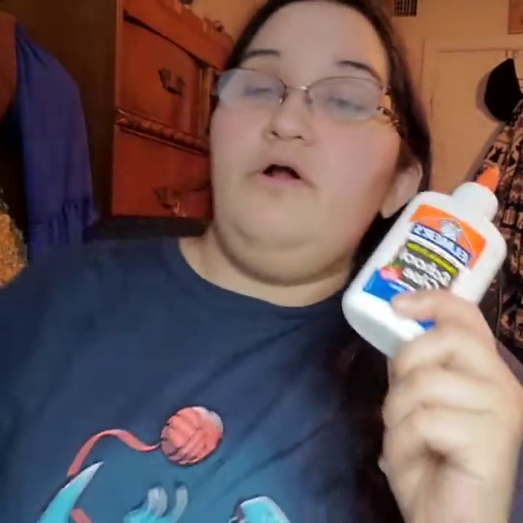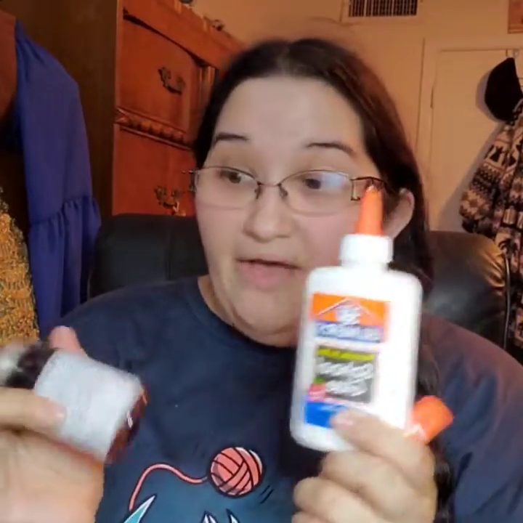The first thing I'm going to go through is the materials that you need. You're definitely going to need glue. You can use glue sticks or regular Elmer's glue or rubber cement. Use what you have. As long as it sticks the two sides together, it's going to work.